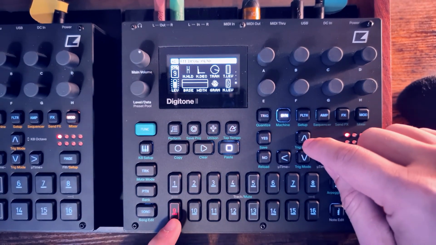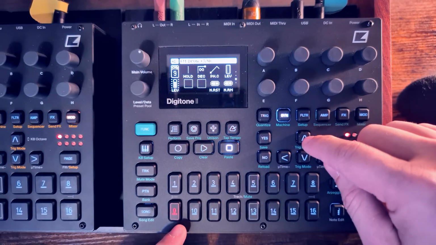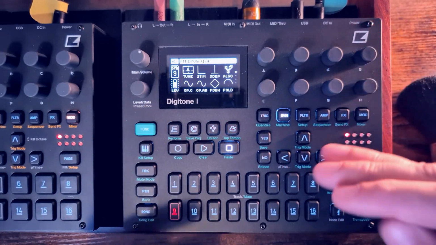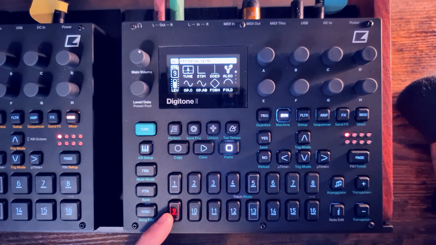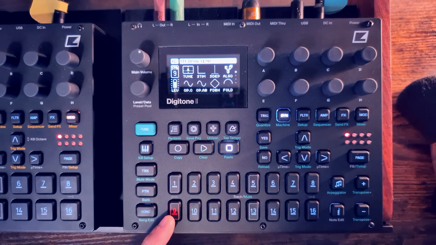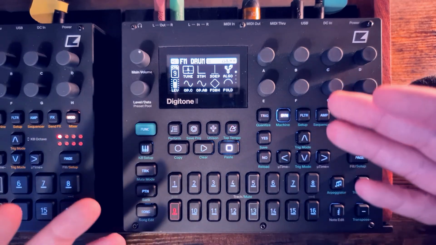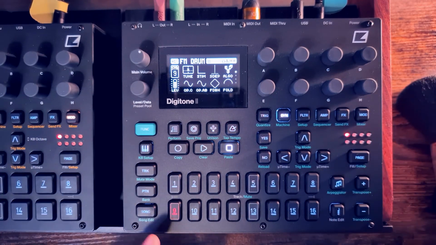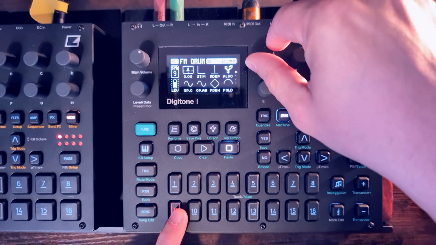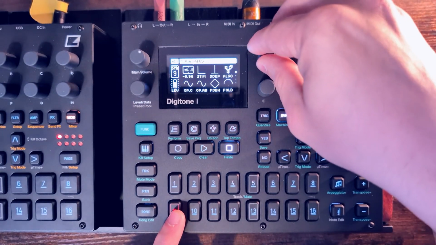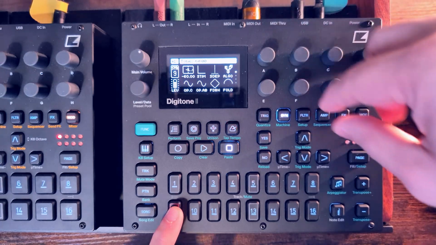And then we got noise ring mod. Ring mod for the noise here will basically incorporate it into the sound, it's using the C operator to ring mod the noise. So the noise will be kind of more incorporated into the rest of the sound instead of being a separate element. Best way to show you is to tune, while it's ring modded, tune this down to the lowest.